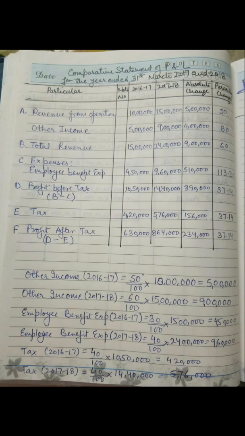Similarly, for calculating the absolute change in the profit before tax, we have to subtract 10 lakhs 50,000 out of 14 lakhs 40,000 to get the value of 3 lakh 90,000. That is absolute change. And for percentage change, this absolute change is to be divided by the previous year profit before tax, that is 10 lakhs 50,000. So the answer would be 37.14%.